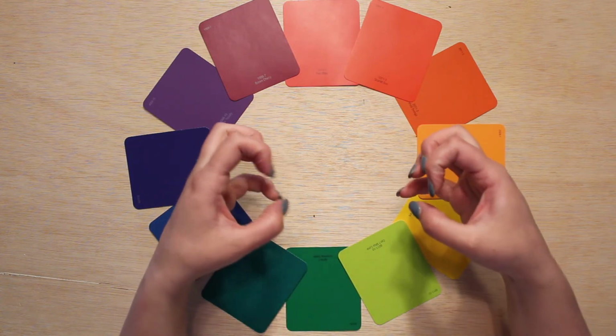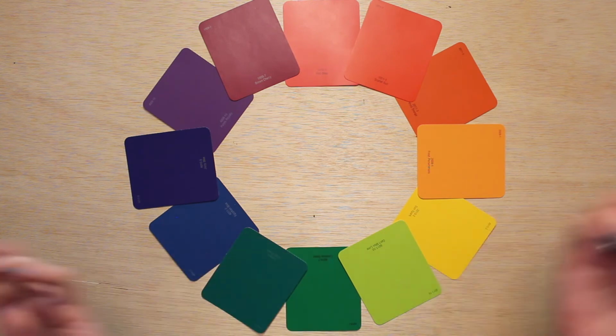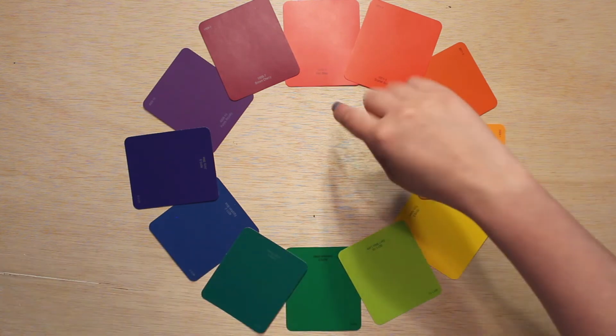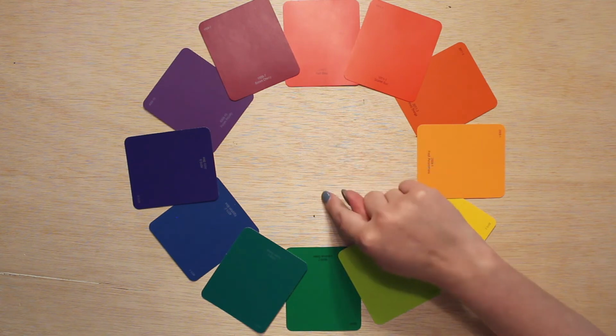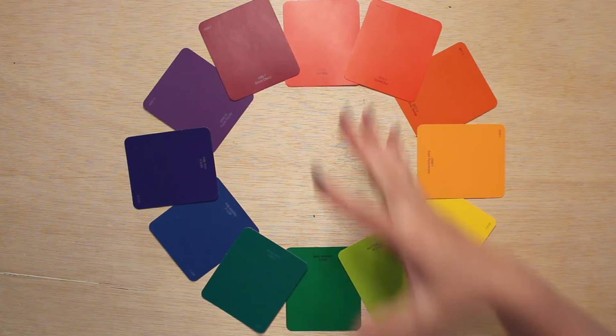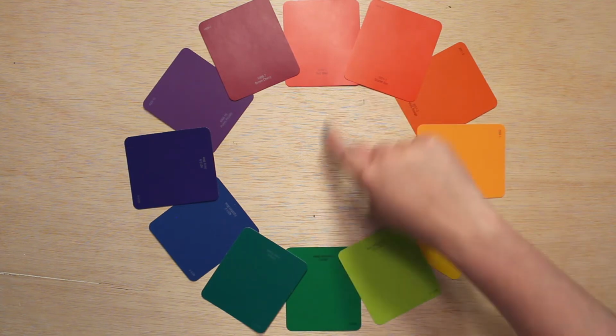Now, if you were to mix red and green together, they would cancel each other out and you would just get gray, mud, blah. You don't want that. But having them sit next to each other can really make it pop and look really nice. And I've used that. So we've got red and green are complementary colors.